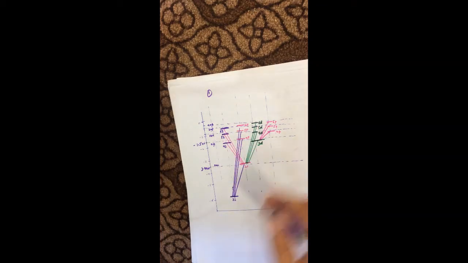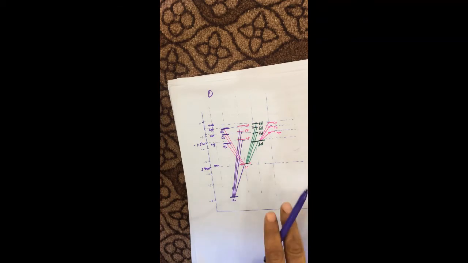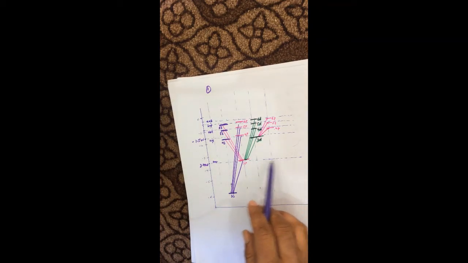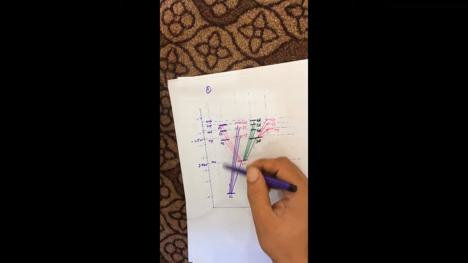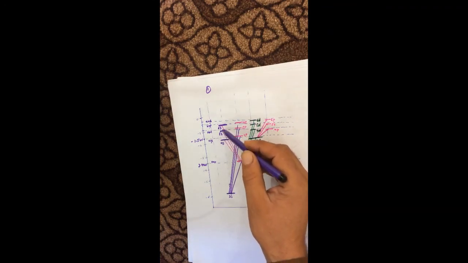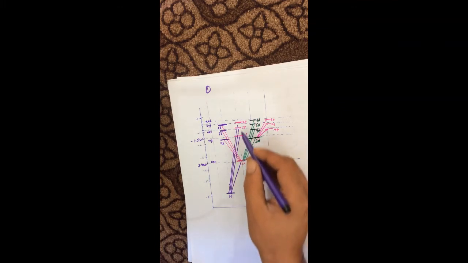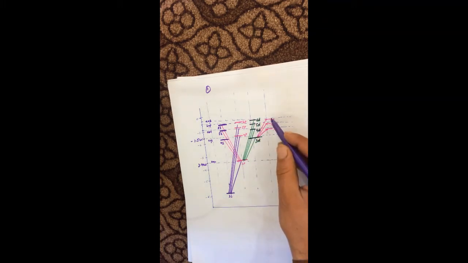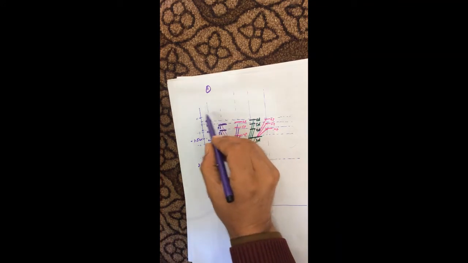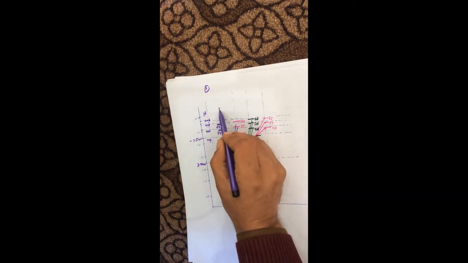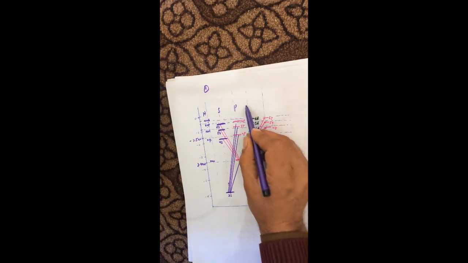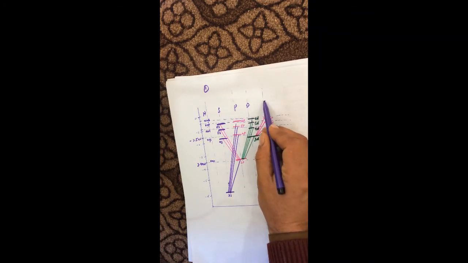Okay, in the last video we discussed this energy diagram. I already told you that this dotted line represents the energy levels of hydrogen atoms, and we have 3s, 4s, 5s, 6s, which are the energies of s orbitals of sodium atoms, and these are the p orbitals of sodium atoms, these are the d orbitals of sodium atoms, and these are the f orbitals of sodium atoms. So here, this is for hydrogen, this is for s, this is for p, this is for d, and this is for f.